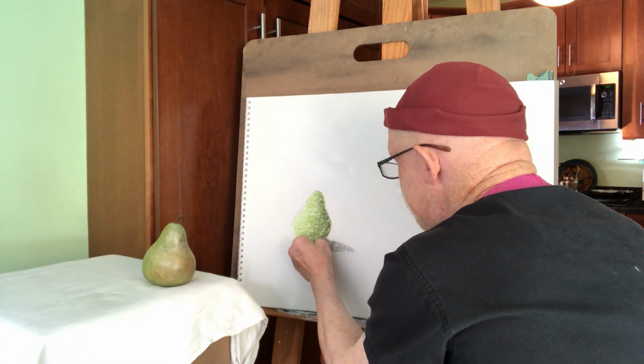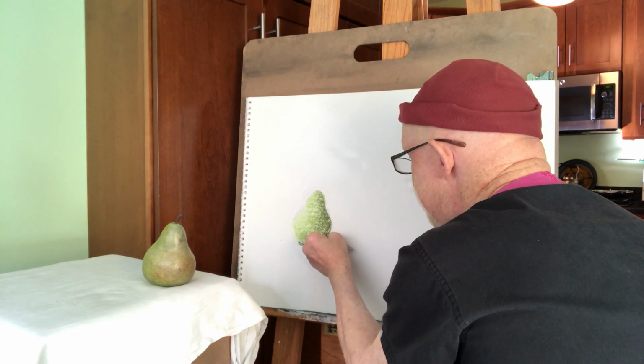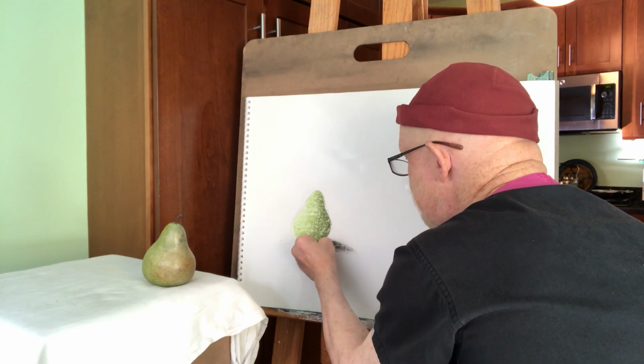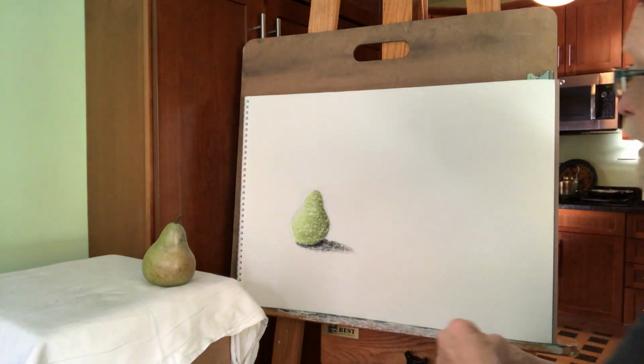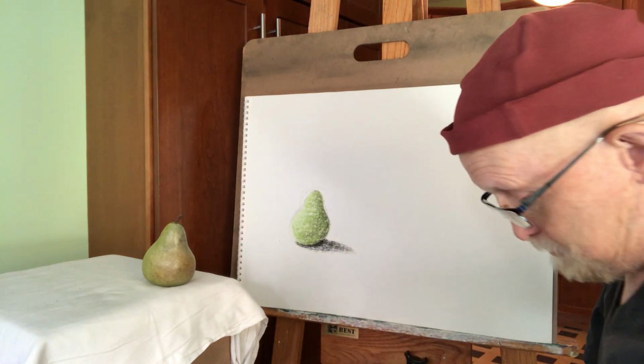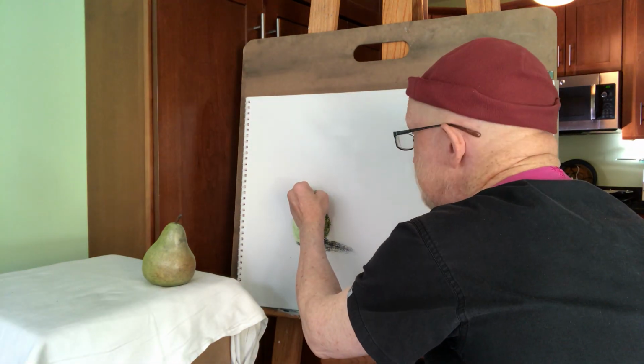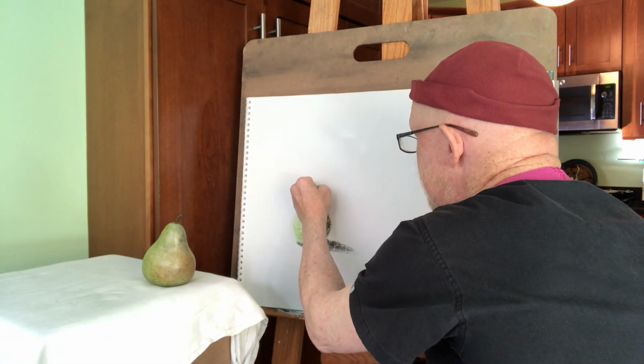As it gets closer to the object, it gets darker and more definite. The edges become less diffused, all right? So you begin to see how that shadow is going under the pear. Now, of course, I'll give our pear a stem.